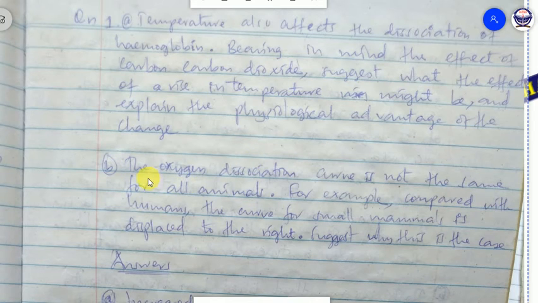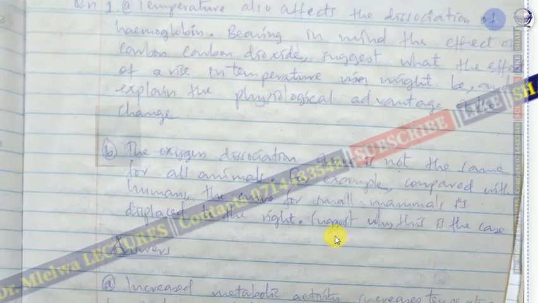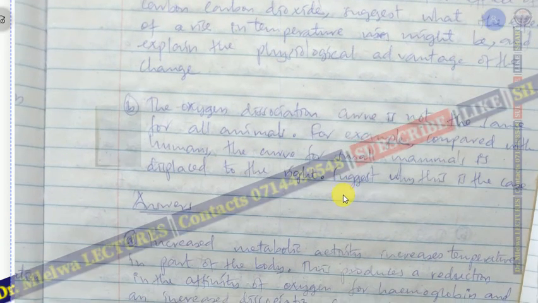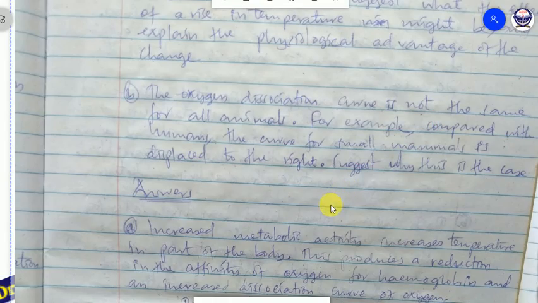And our second question is that the oxygen dissociation curve is not the same for all animals. For example, compared with humans, the curve for small mammals is displaced to the right. Suggest why this is the case. Now we have already discussed this in the part on the factors which affect the oxygen hemoglobin dissociation curve.